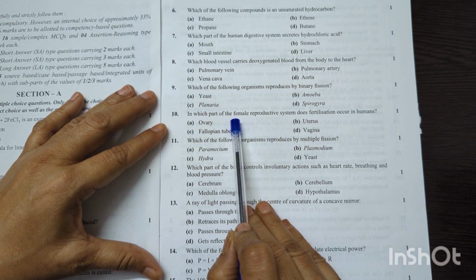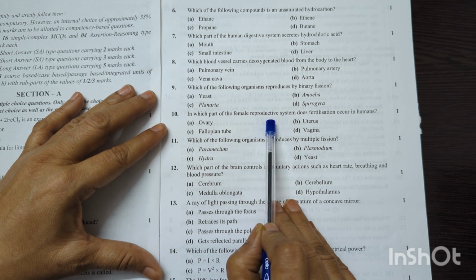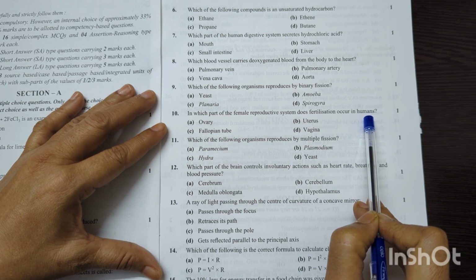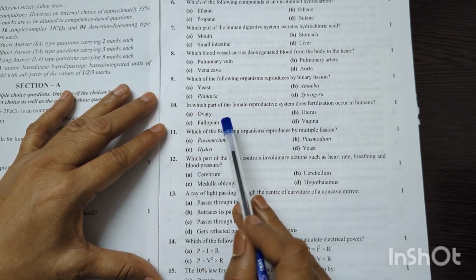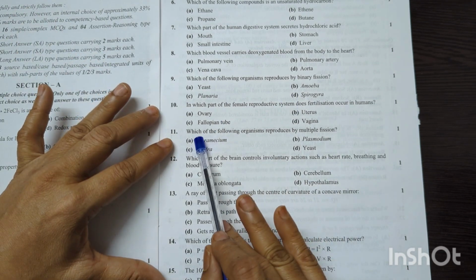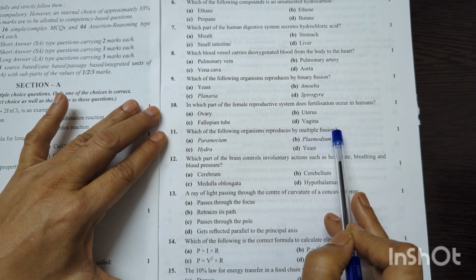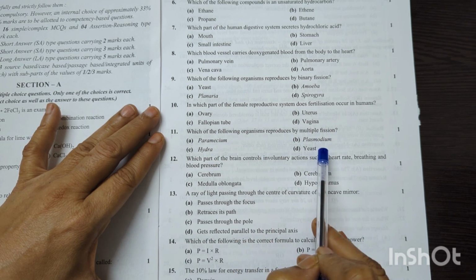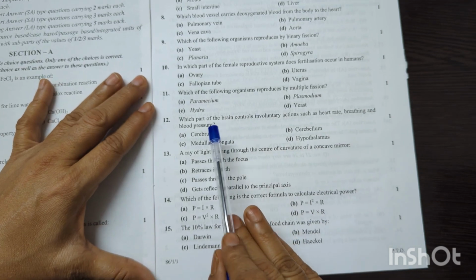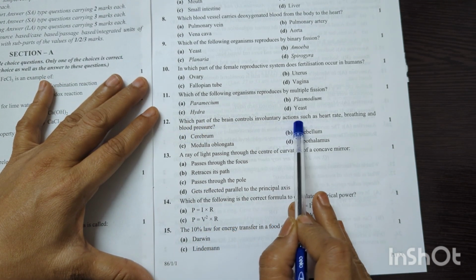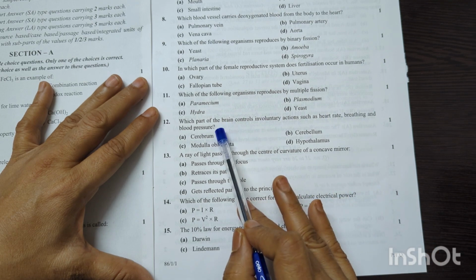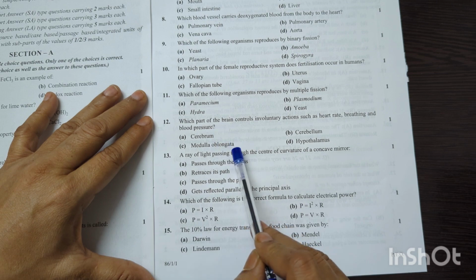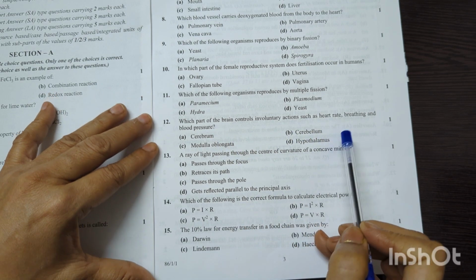In which part of female reproductive system does fertilization occur in humans? Fertilization occurs in uterus. Check it, or fallopian tube, just check it. I don't know. Which of the following organisms reproduce by multiple fission? Paramecium, Plasmodium, Hydra, yeast. Look into biology part as I requested you. Which part of the brain controls involuntary actions such as heart rate, breathing, blood pressure? Is it cerebellum or cerebrum, medulla oblongata or hypothalamus?